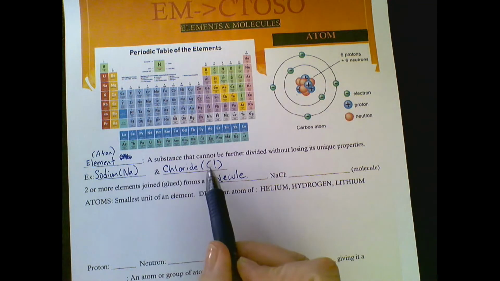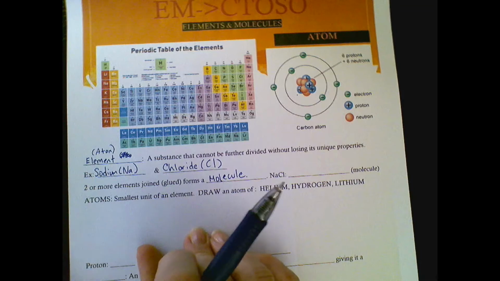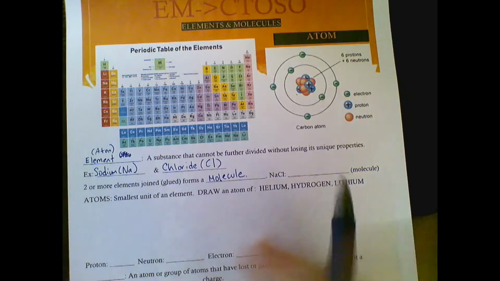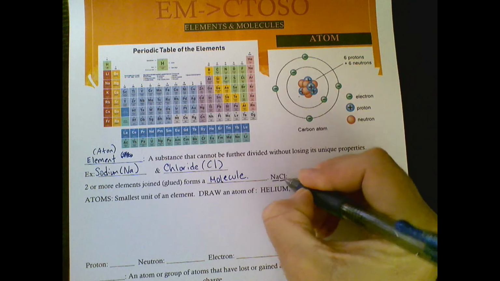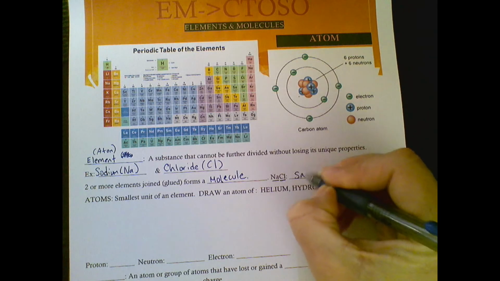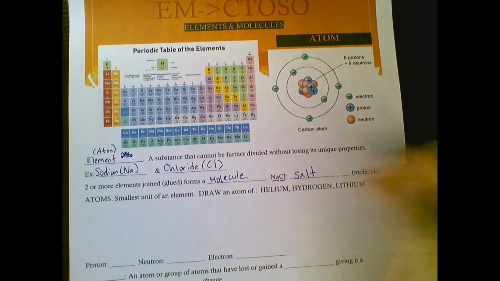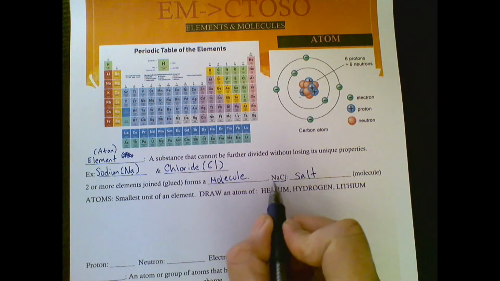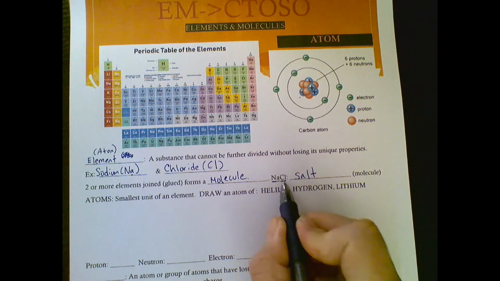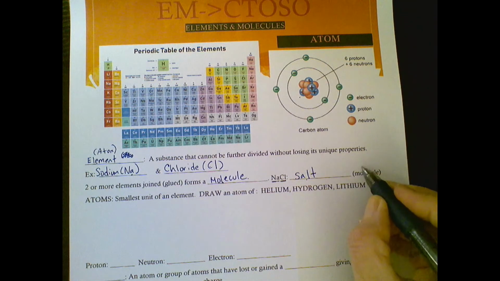They actually glue together beautifully, and in a second I'm going to show you why. But if I put sodium first and then chloride, that's actually just salt. That's table salt that you sprinkle all over your food. I took this element and that element, and if you glue them together, you get a molecule.